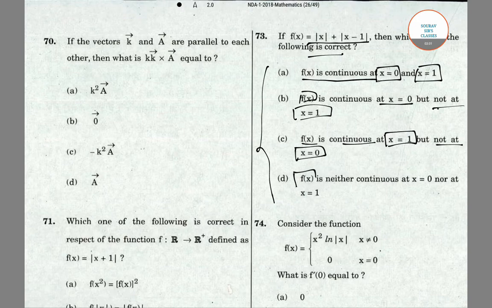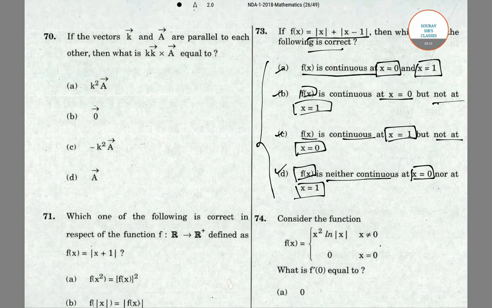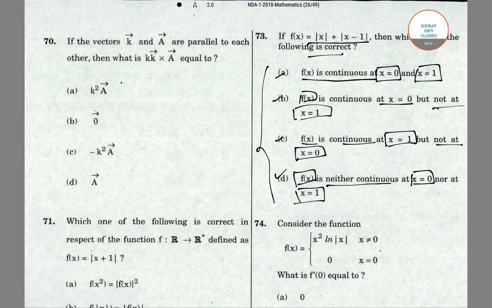And finally, f(x) is neither continuous at x = 0 nor at x = 1. We have these four options, out of which we need to find the right one. So for this I'll be solving this question here.